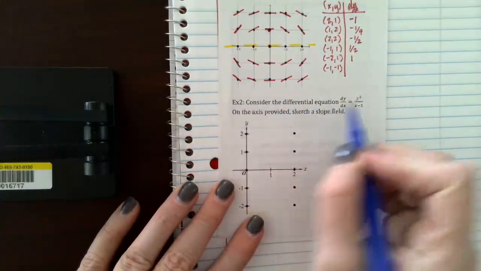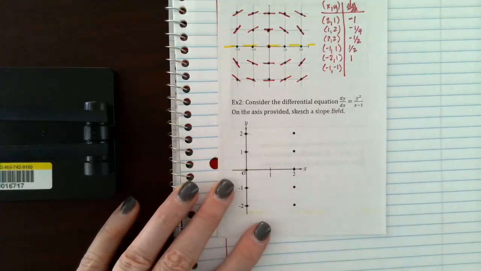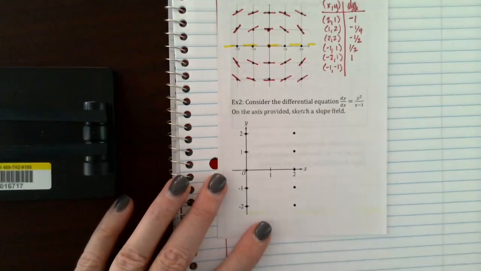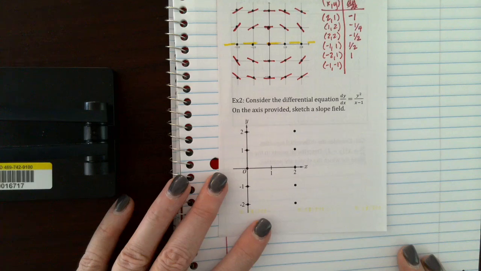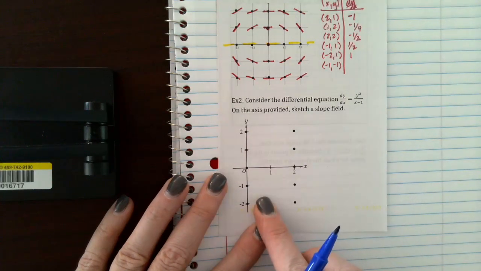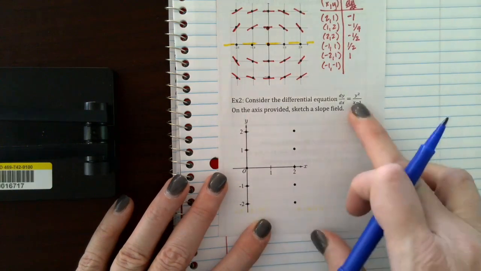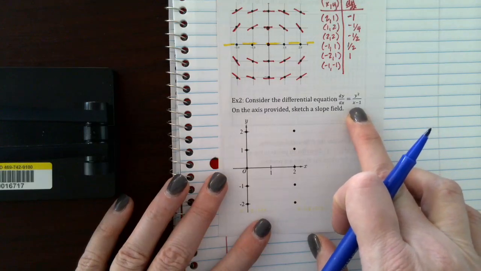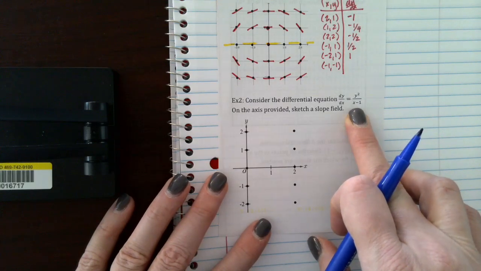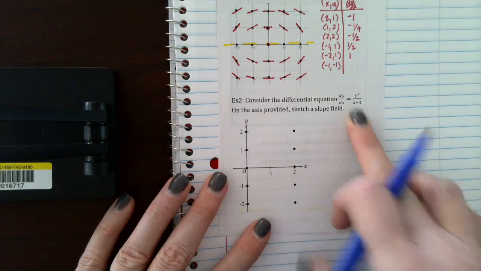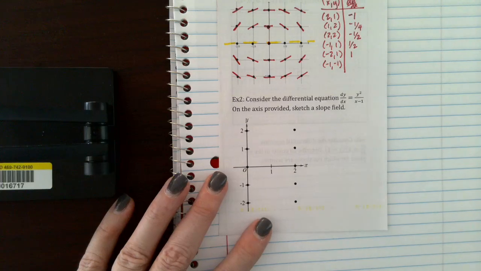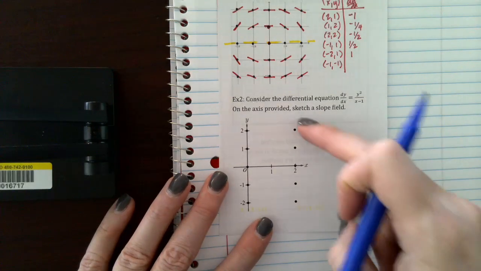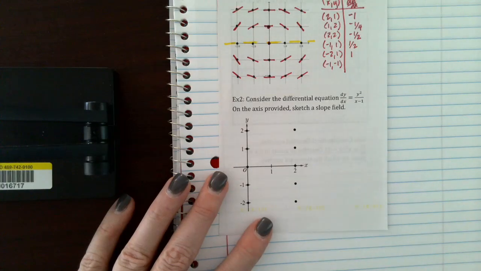All right, so consider the differential equation. On the axis provided, sketch the slope field. Now notice they did not give me any points at what? X equals 1, and why is that? They would be undefined. So you would leave those blank, but on top of that, sometimes they just don't even put the points there. And you only have to draw the slope field for the points that are drawn. Okay, so in this case, it looks like we have 10 points that we have to do.